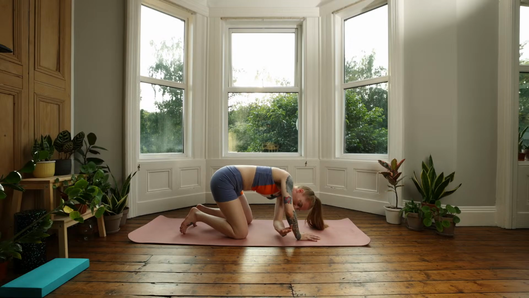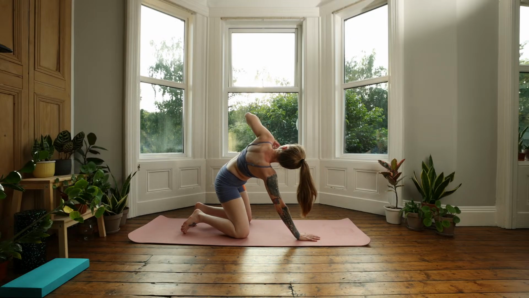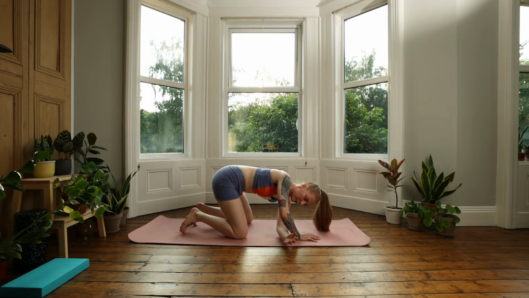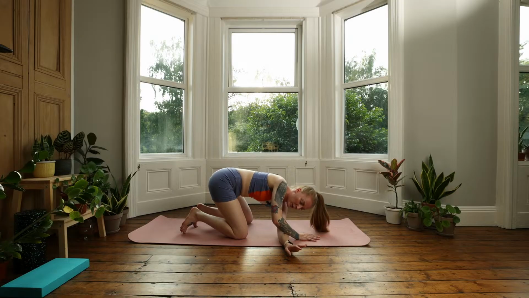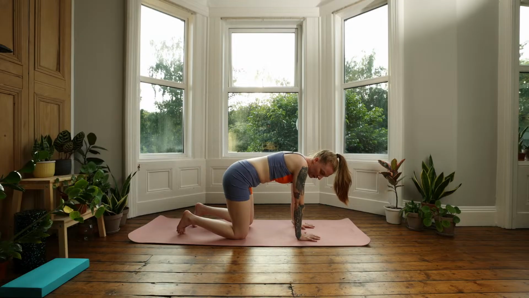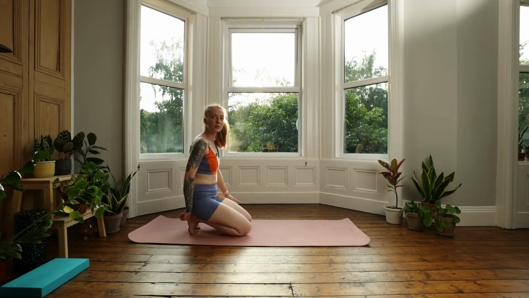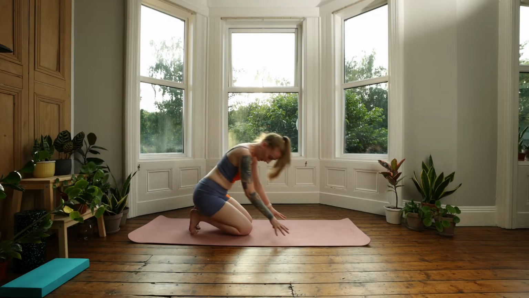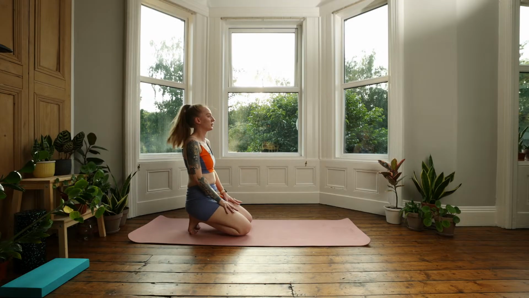Last time, inhale. Twist through the scapulas and the spine. Reach through. Wonderful. Come back to neutral. We're gonna give ourselves a little gentle foot stretch here. So my toes are kind of tucked underneath, and I'm gonna come back, give them a little gentle stretch.